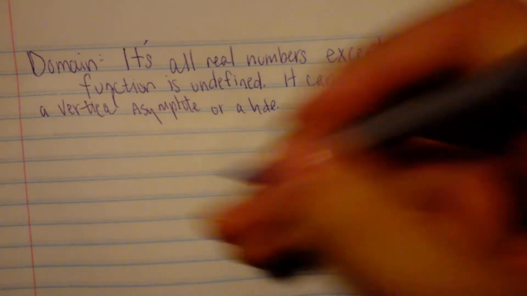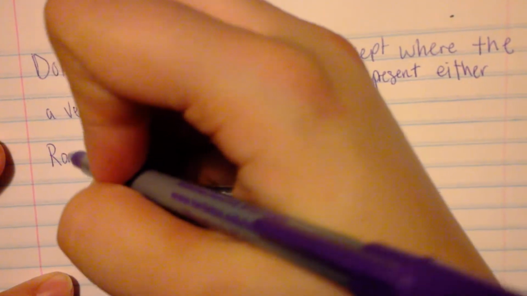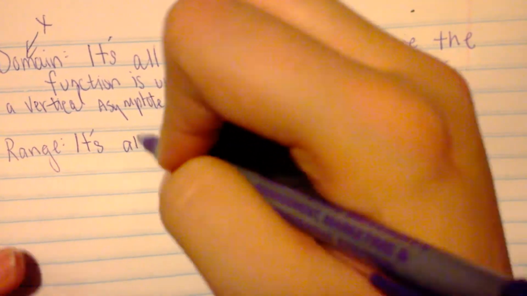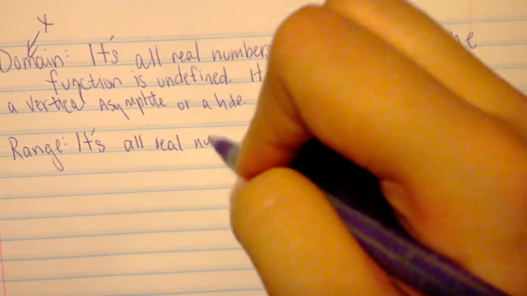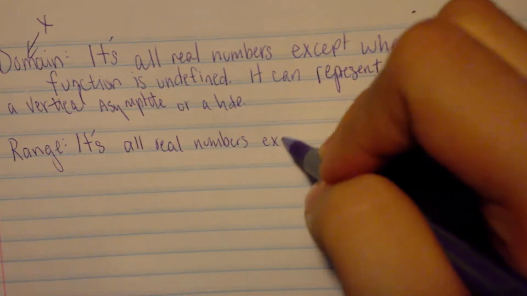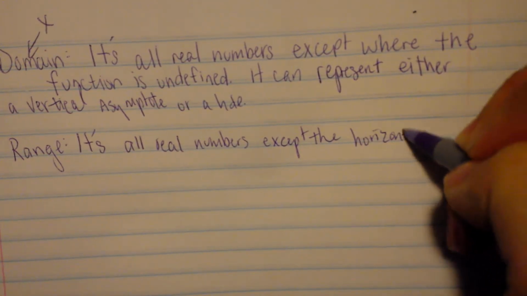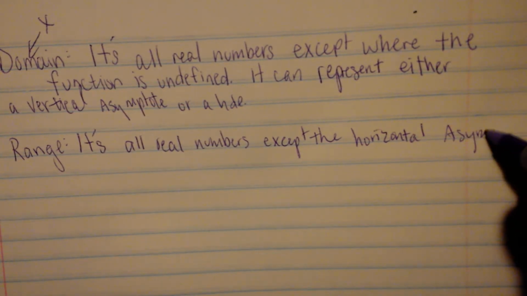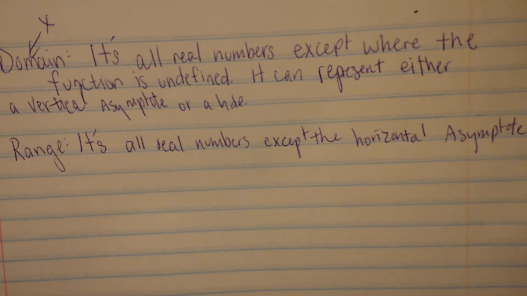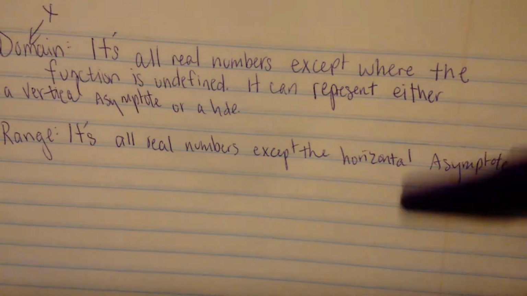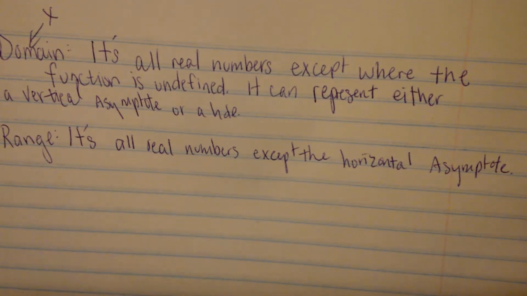And then we haven't really mentioned much about the range. The range is similar to the domain. That's all. This is your x values. The range is your y. The range is going to be all real numbers except for the horizontal asymptote.